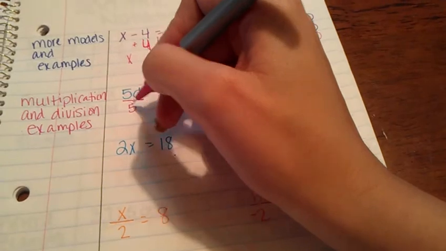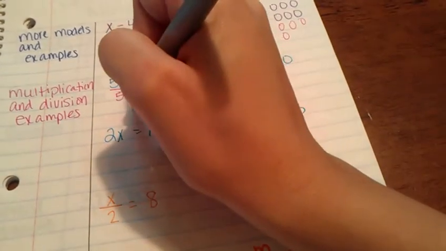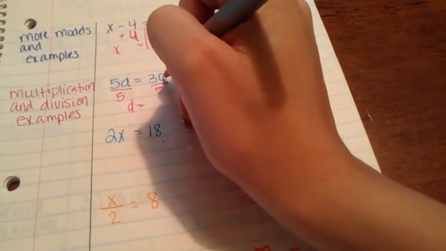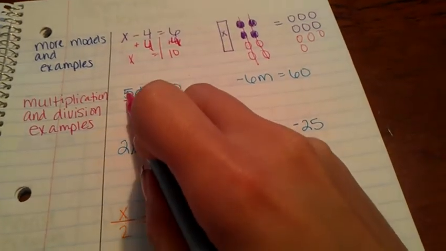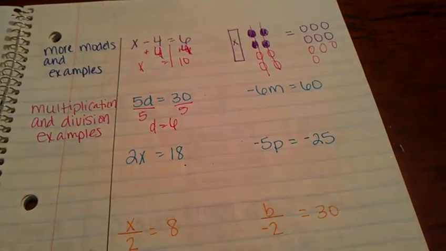So 5 divided by 5 is 1. All you're left with is d equals 30 divided by 5 is 6. Okay, let's plug it back into our original problem. 5 times 6 is in fact equal to 30.